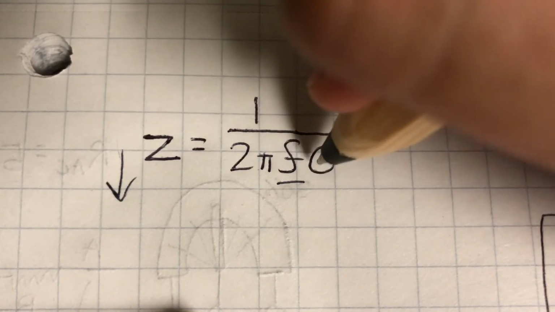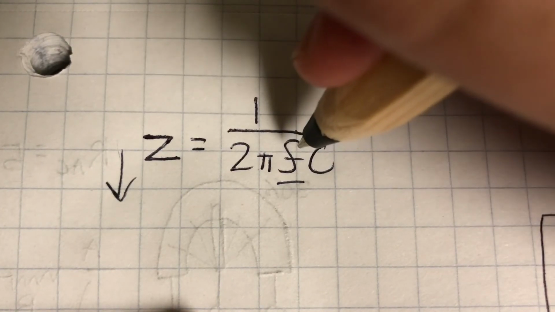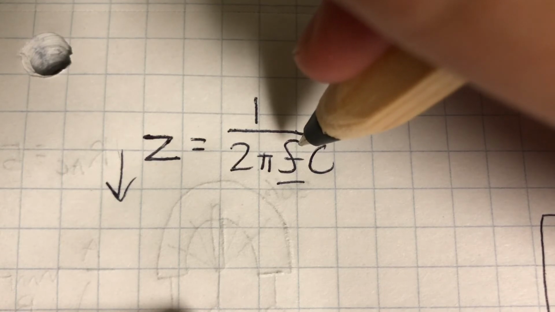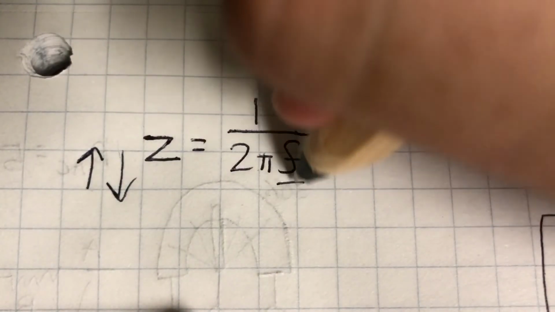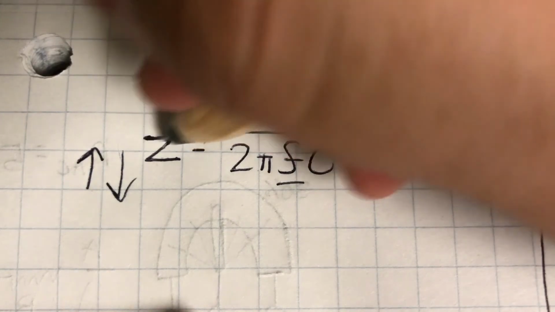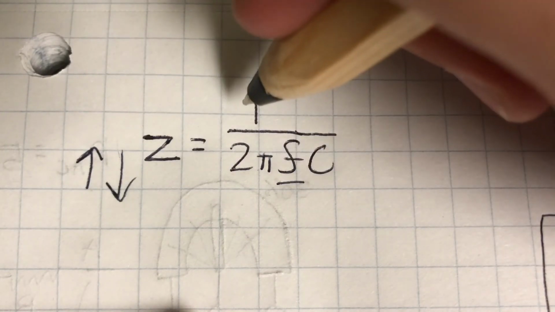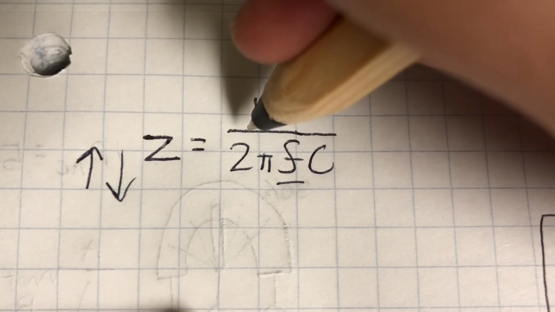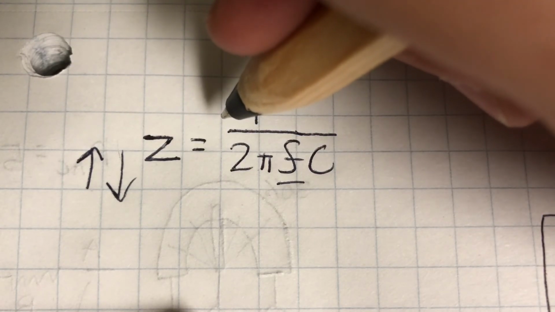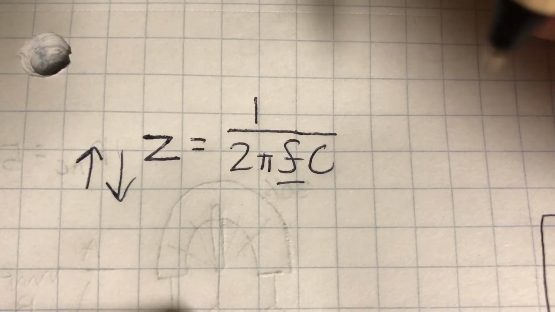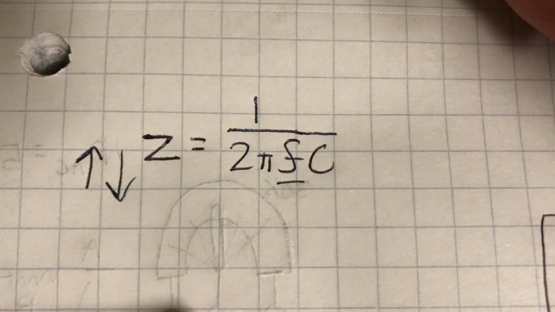However, if we have a very low frequency, then it's going to make our impedance go up, all right? Because a small denominator makes the overall value go up, and that's why there's less current, okay? Because the impedance value is higher now. So that is the basis for how tone control works.